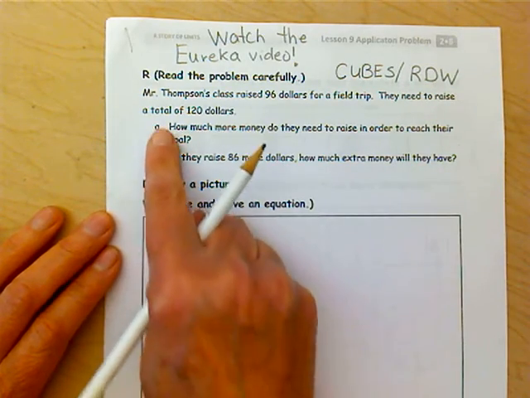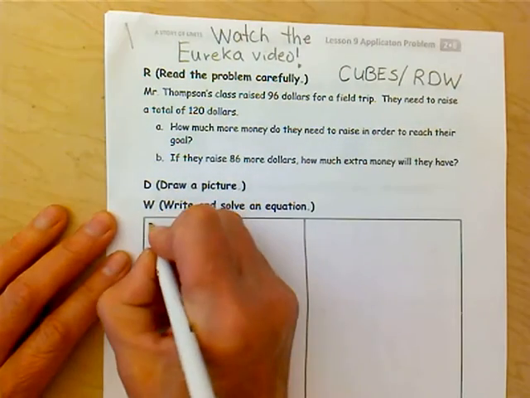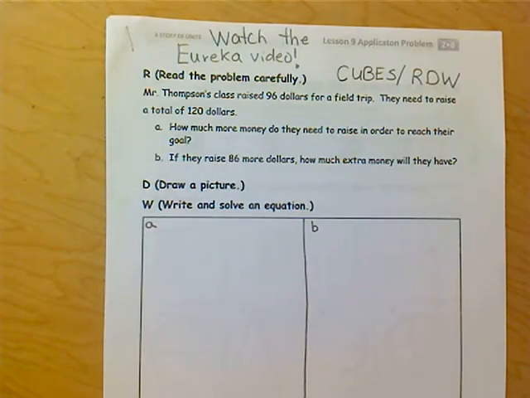It is a 2-part problem, so I would divide my paper into 2 parts. Do part A in the first rectangle and part B in the second rectangle.